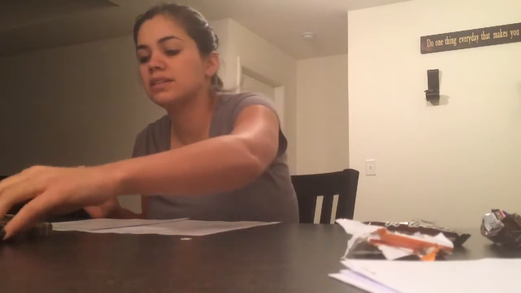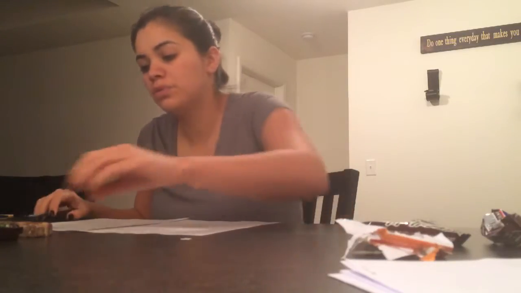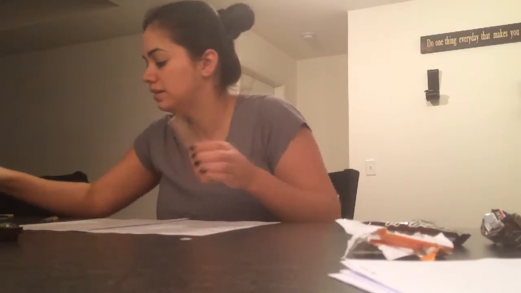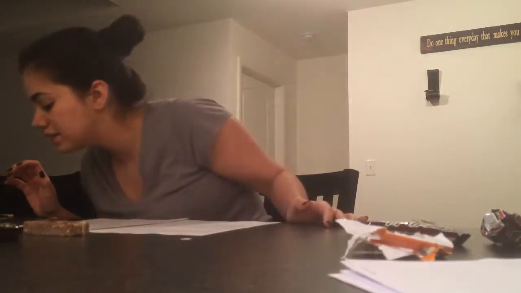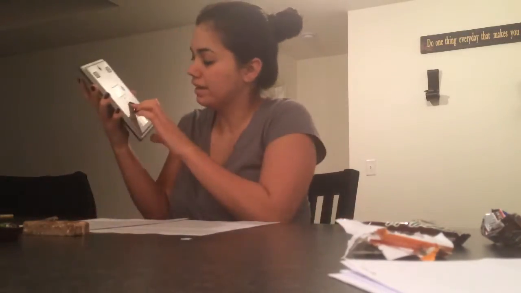So the next thing to do is look at the wrappers of the candy bars and note the mass. Okay, so the Milky Way has 52.2 grams. Snickers has 52.7. Number 3, calculate the density of each candy bar using the mass given on the wrapper. Oh, before we do that, we need to weigh it. See what they weigh on the scale in grams.